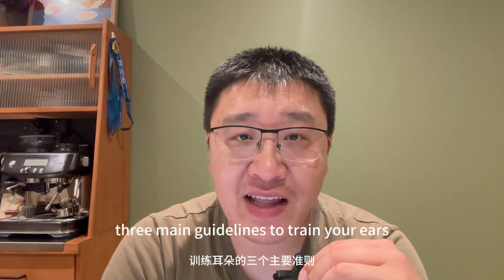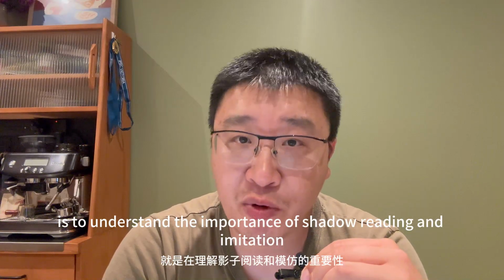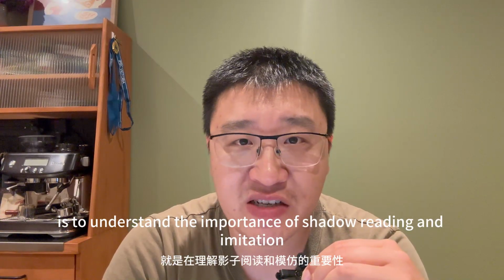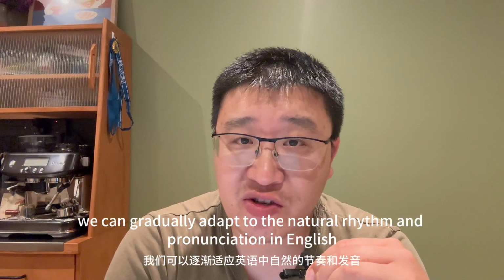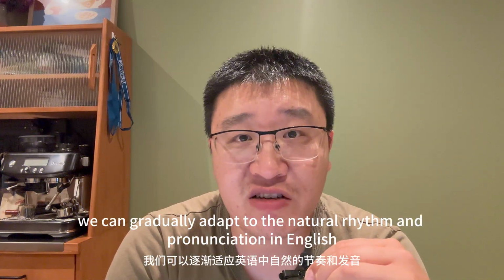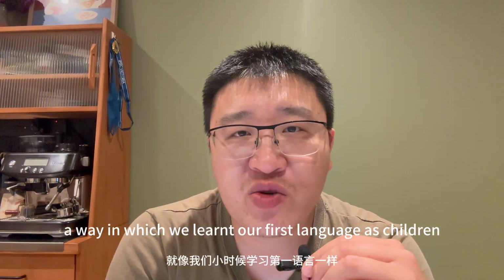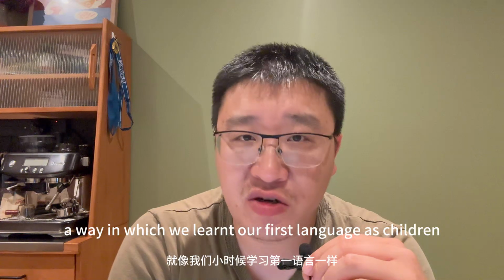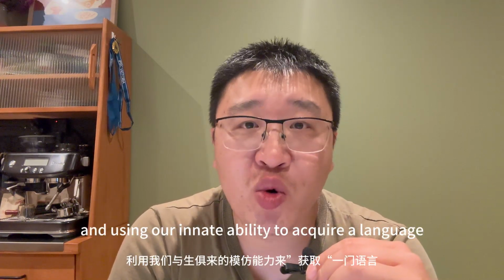3 main guidelines to train your ears. Understanding these guidelines is to understand the importance of shadow reading and imitation. By consistently imitating native speakers, we can gradually adapt to the natural rhythm and pronunciation in English. It really is an organic way of learning a language, a way in which we learn our first language as children, imitating those around us and using our innate ability to acquire a language.